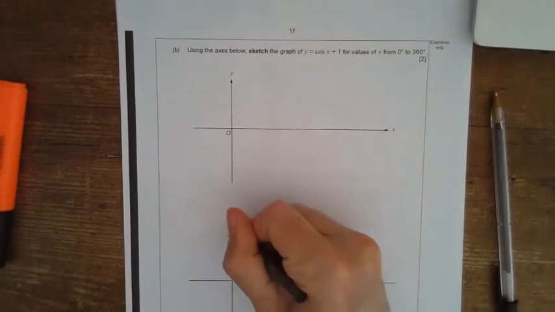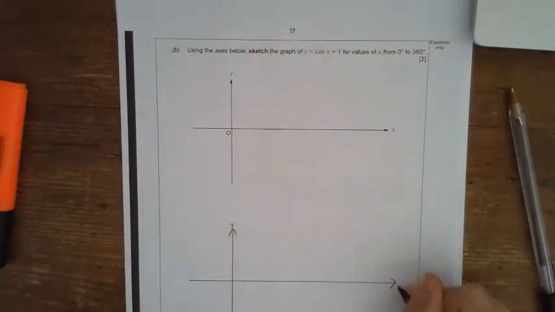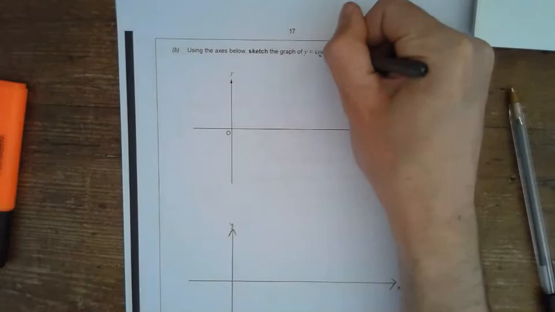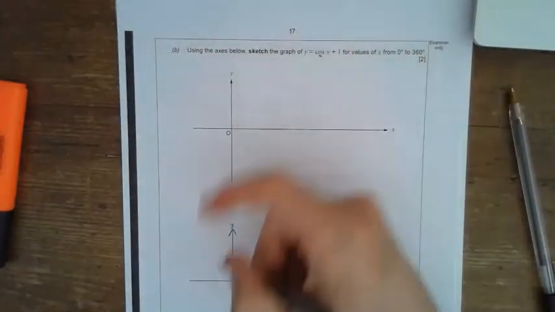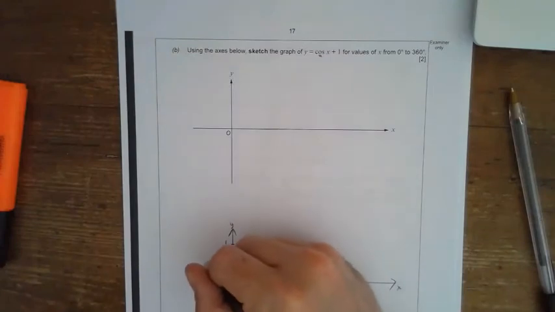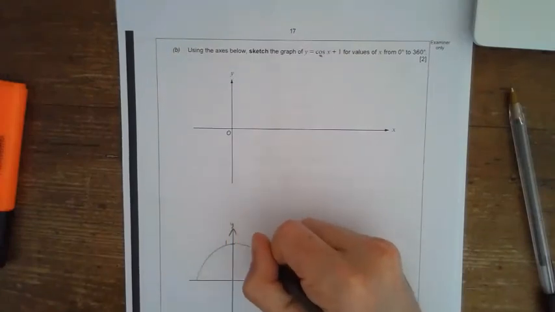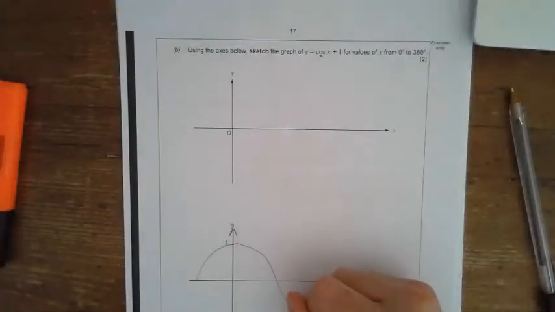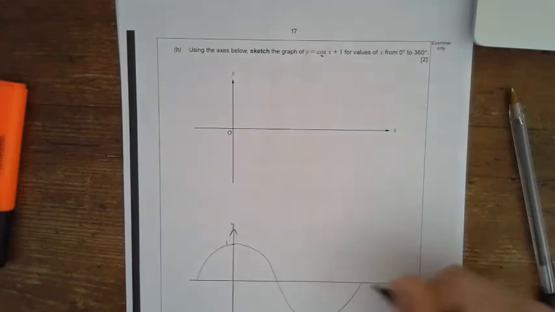So cos, I always look at the cos graph and think, oh, well, that O in cos looks like a 0, but ironically, rather than going through 0, it goes through 1. It starts at 1, the cos graph, and it looks like a letter C. Doing that, and then it will go down and do that sort of shape.